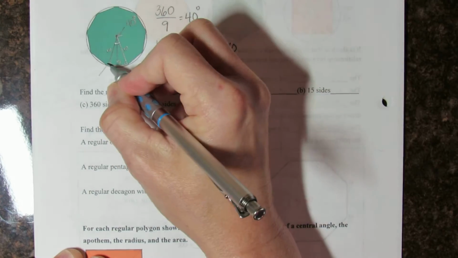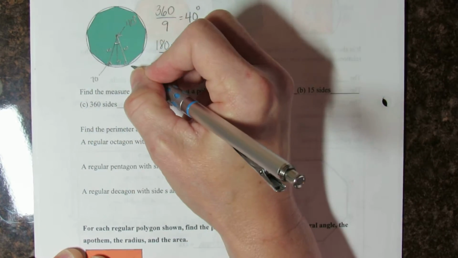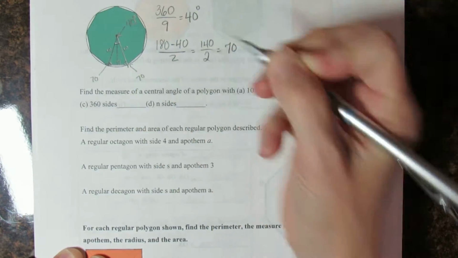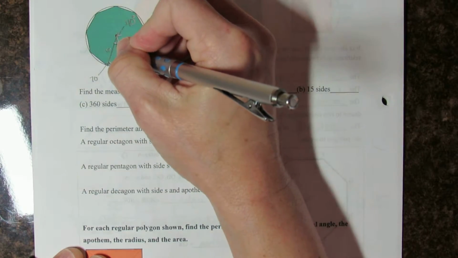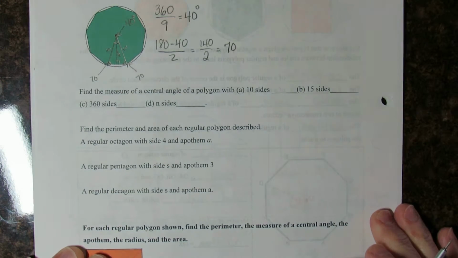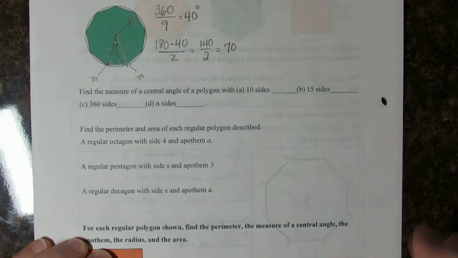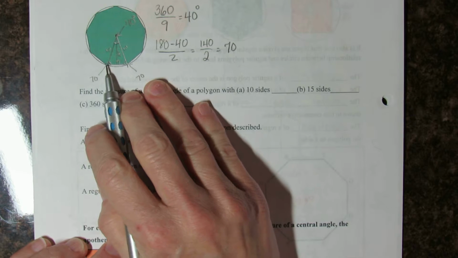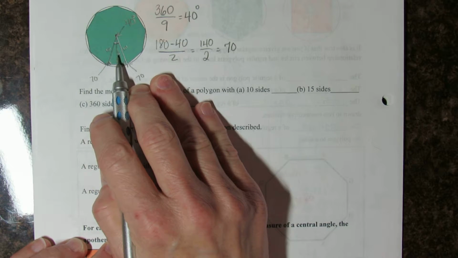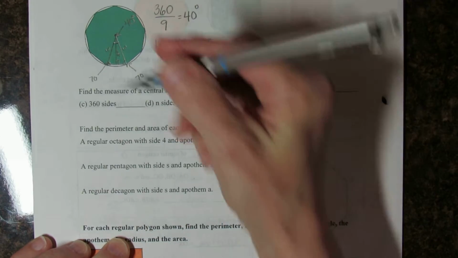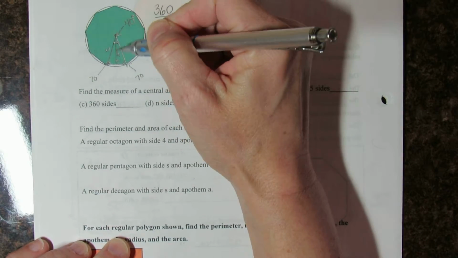So the angles at the bottom of the triangle are 70. So 70, 70, and 40. Now we want to find the height of that triangle. So we've got this angle. h is opposite to that angle, and 10 is the hypotenuse if you're looking at this right triangle.